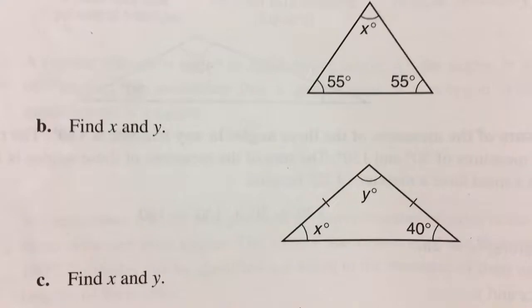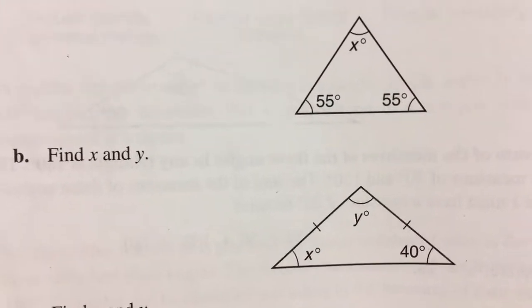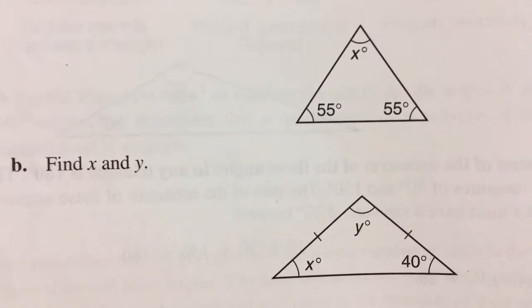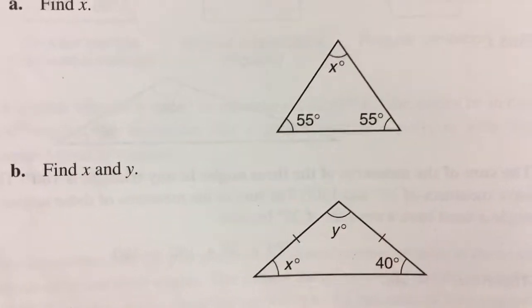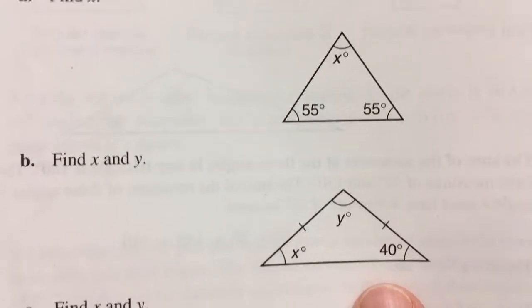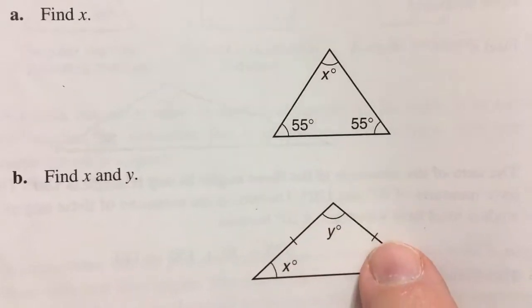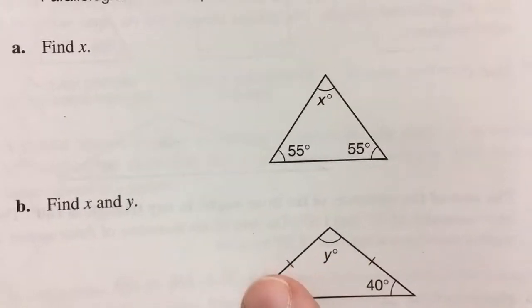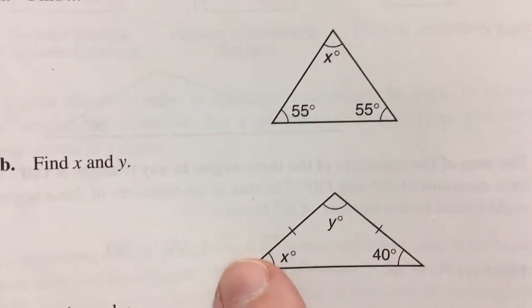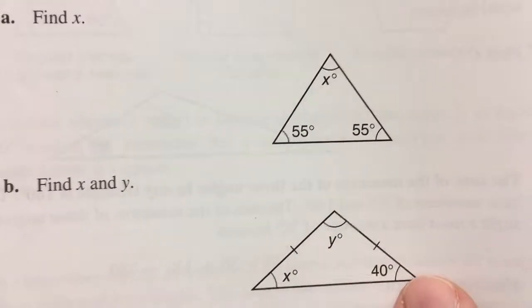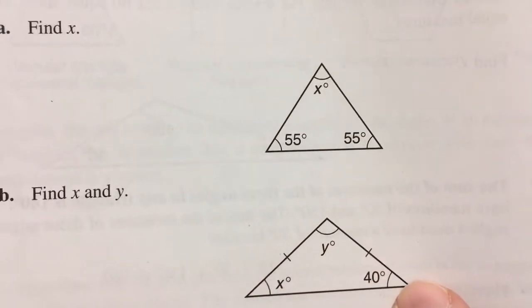Let's look at this next one and see if we can figure it out. Right? So, we have a 40 and an x and a y. But what is the hint that they give us here? They tell us that these two sides have tick marks, so they are the same. Doesn't that mean that these two angles must be the same? The angle opposite this tick mark is 40.